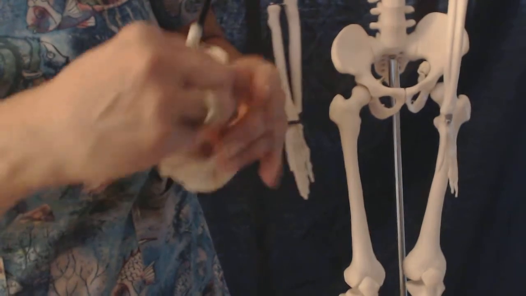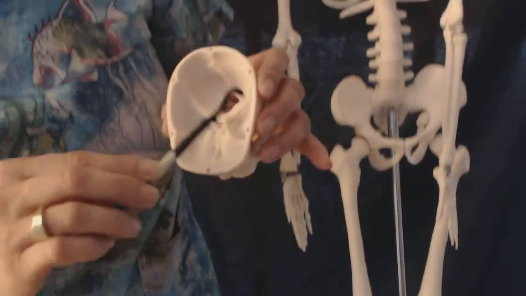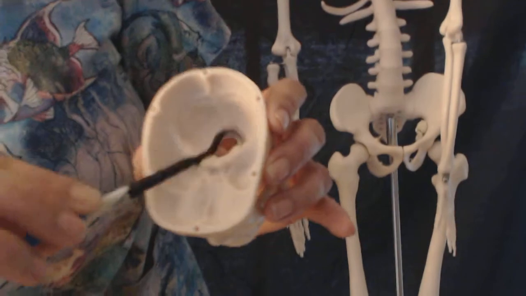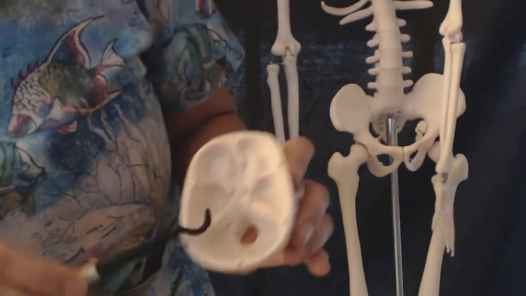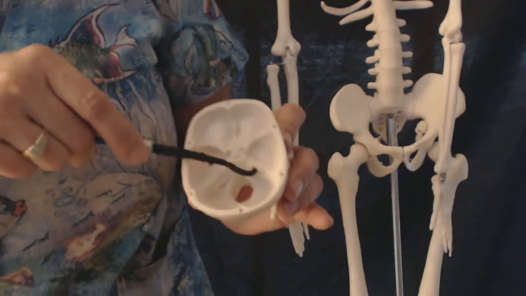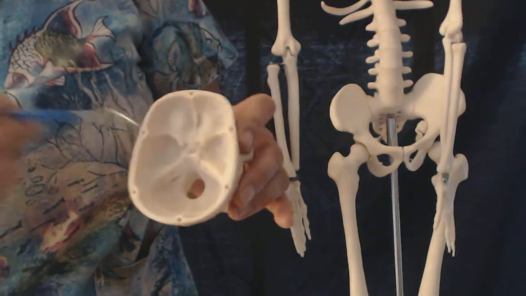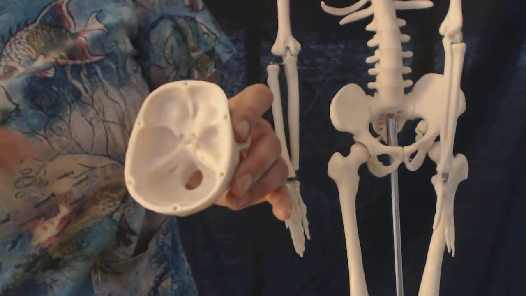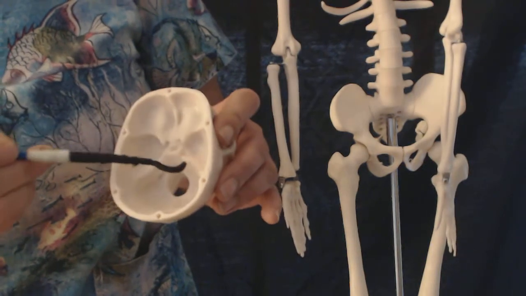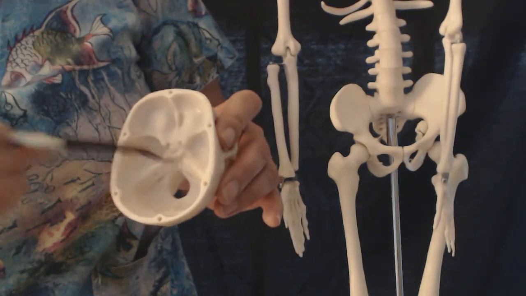This is the petrous portion of the temporal bone here, and it houses the internal acoustic meatus, which begins on the medial surface. It carries blood vessels and nerves to the inner ear.